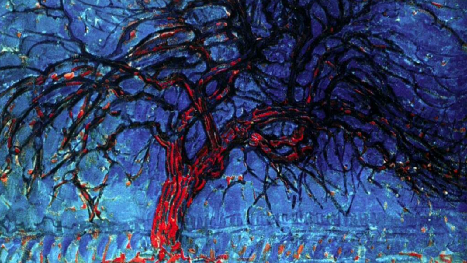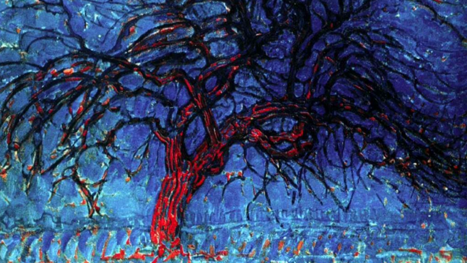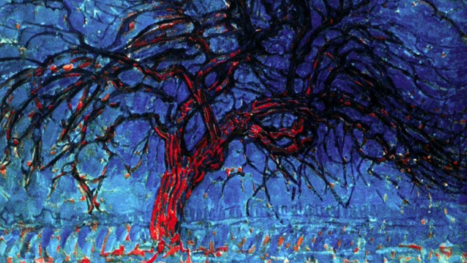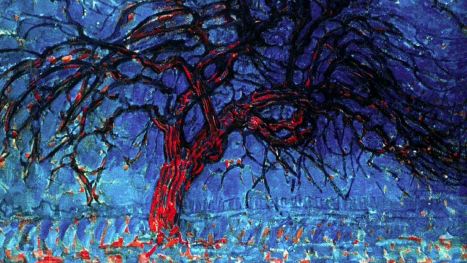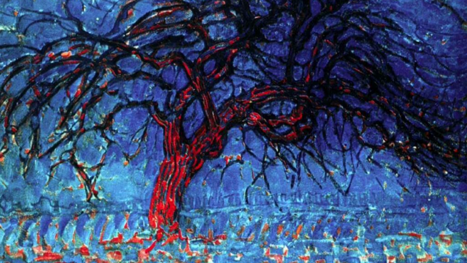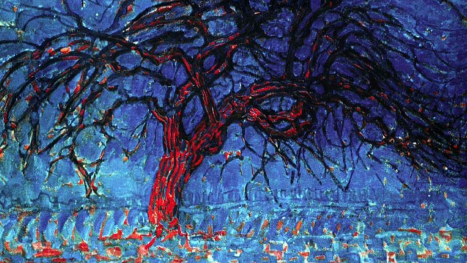Artists use color families such as warm and cool colors to help give a certain mood to the viewer and to help pop out an image. See how the blue helps you see the red tree better? It is time to draw your tree.